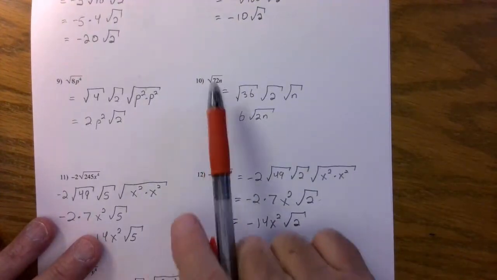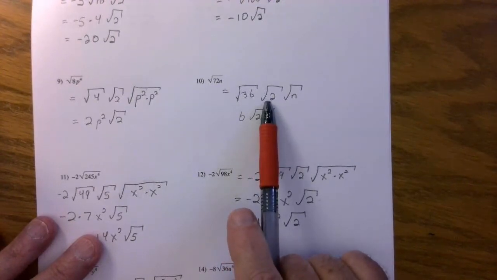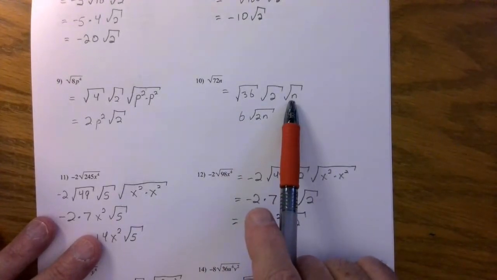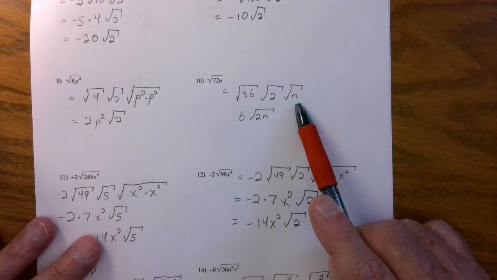All right, number 10, this is 72. It's 36 times 2. Right? The square root of 36 is 6. Again, the n just stays inside the radical. There's nothing you can do with it. When there's only 1 in there, just leave it alone.